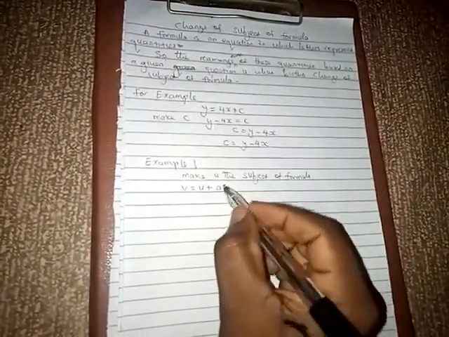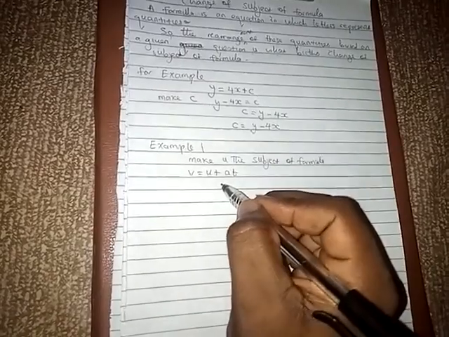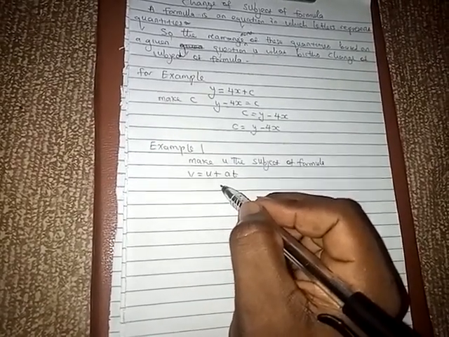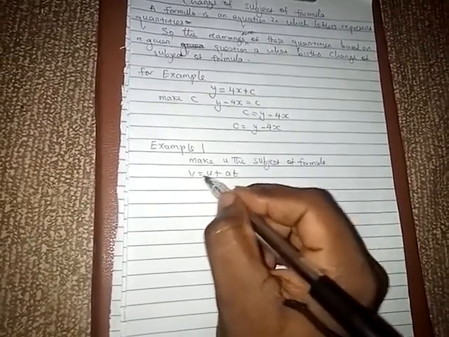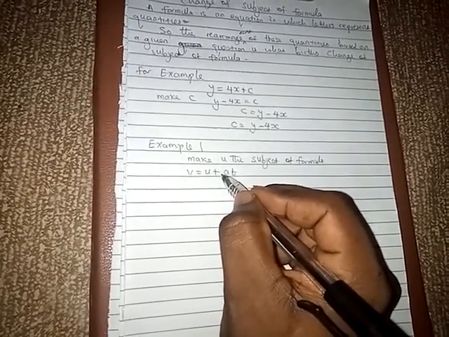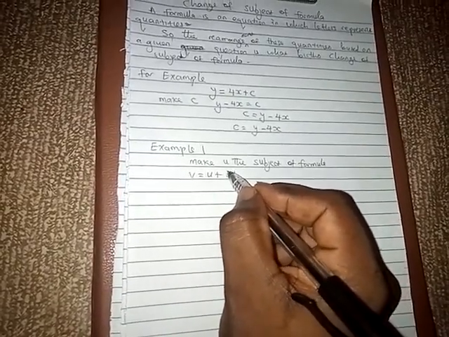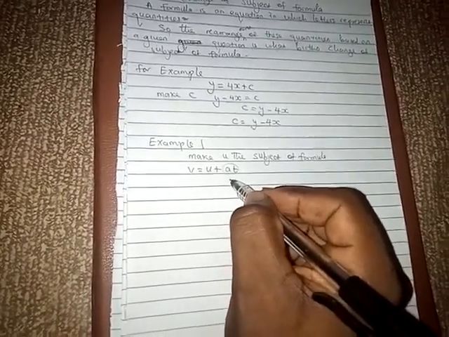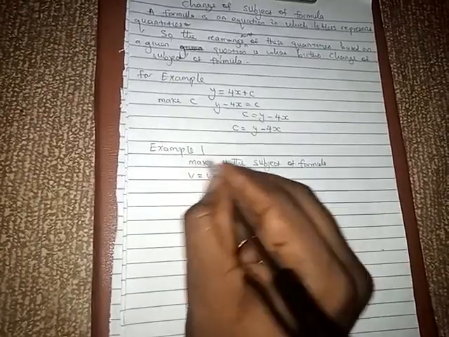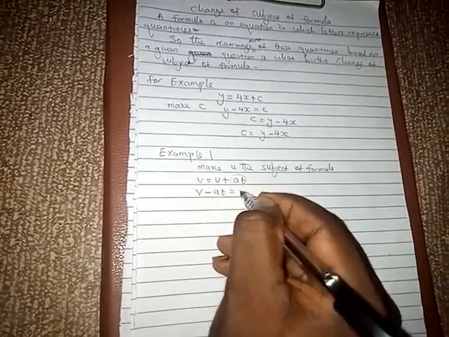So what we are looking to do is to make u stand on its own. Let me give you a second to think of what we can do. v equals u plus at. What we should always do is look for a way to eliminate anything that will obstruct u from standing on its own. That means we have to take this at away. So if we bring it this way, we'll have v minus at equals u.